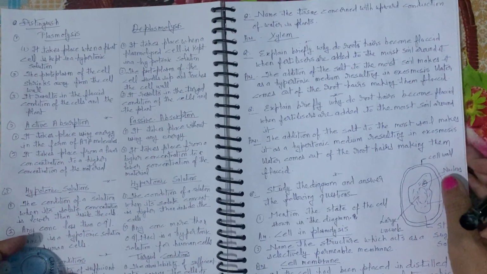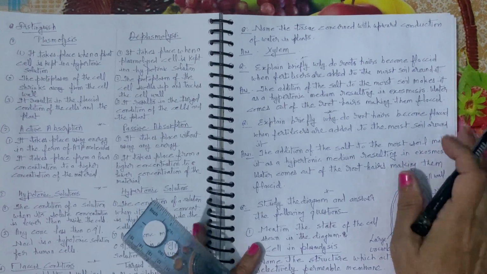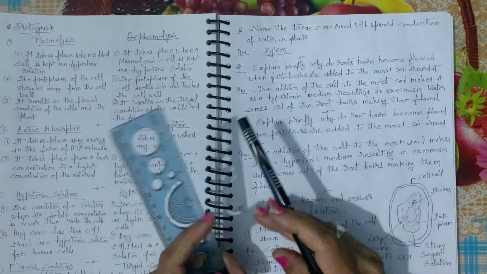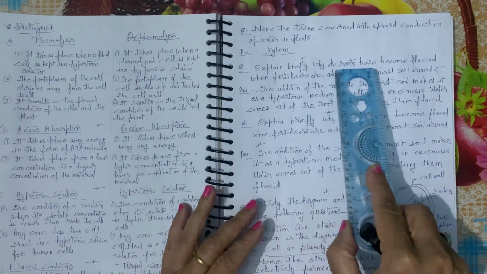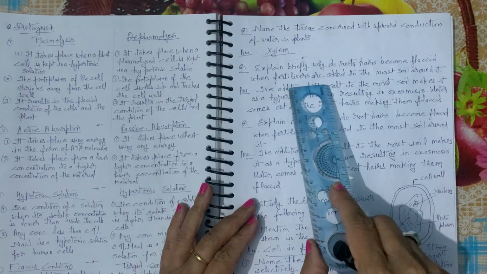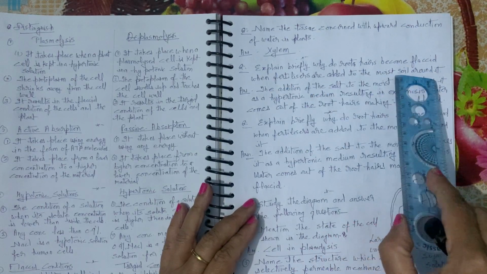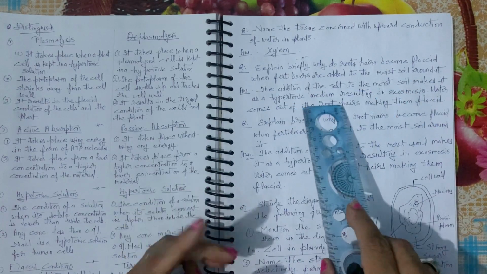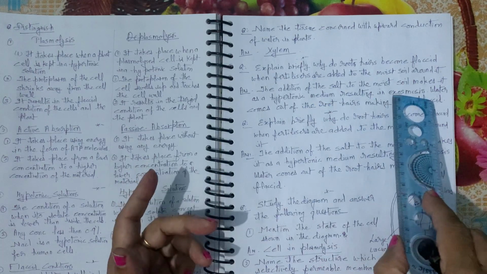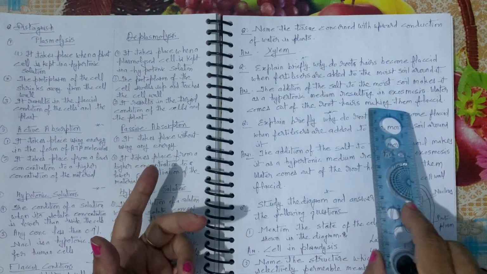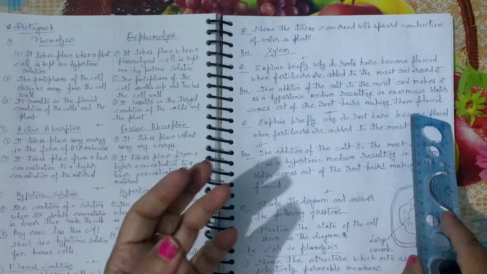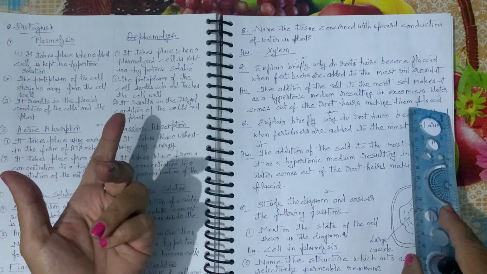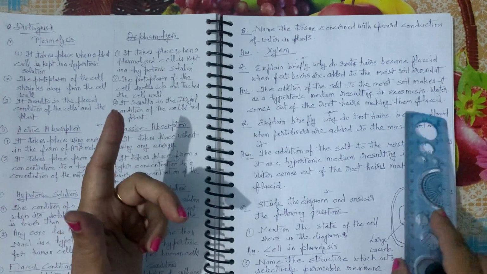Next, name the tissue concerned with upward conduction of water in plants. It is the xylem. Explain briefly why root hairs become flaccid when fertilizers are added to the moist soil. See, the addition of the salt to the moist soil makes this a hypertonic medium, resulting in exosmosis. Water comes out of the root hairs, making them flaccid. जब रूट्स में बाहर का कंसंट्रेशन ज़्यादा होगा, अंदर का कम होगा, तो पानी अंदर से बाहर जाएगा, तो वो फ्लैसिड कंडीशन हो जाएगी. Means unavailability of the water.